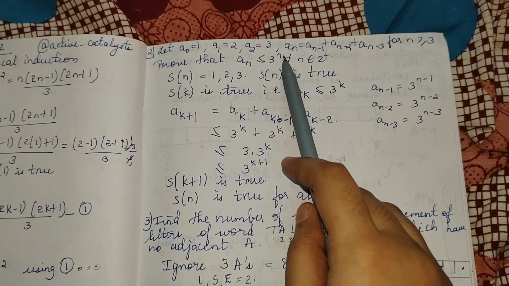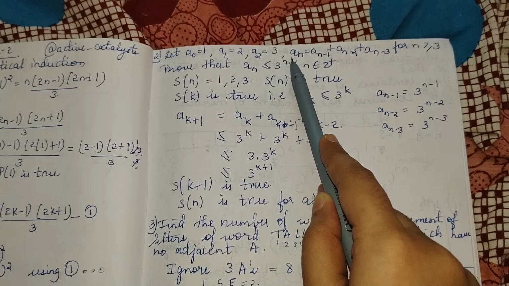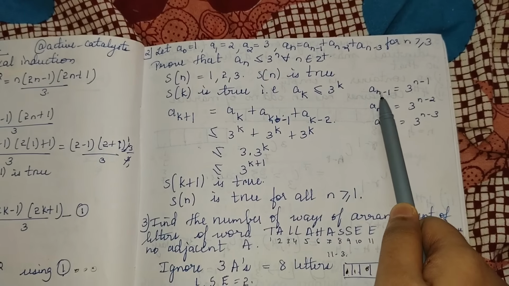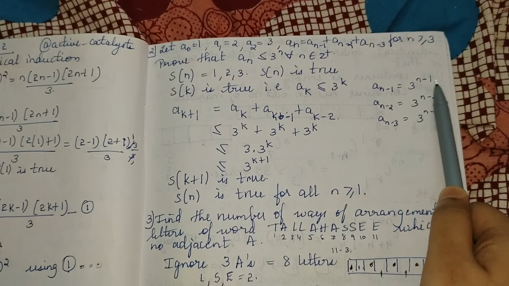Now they have told that it can be expressed in the form of 3 to the power of n, right? But here we are finding it for n minus 1. So here also it is n minus 1.